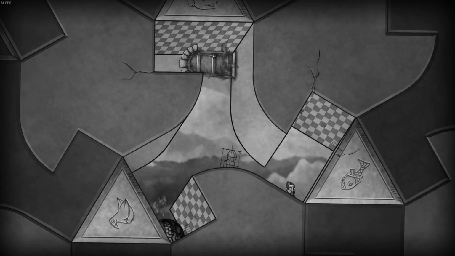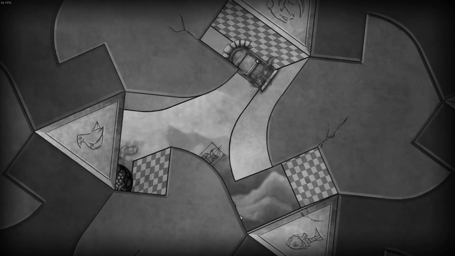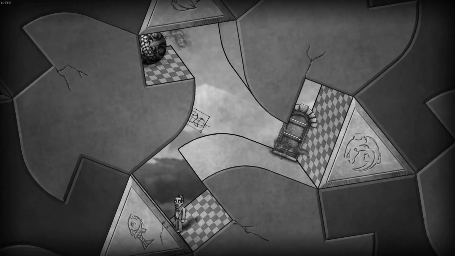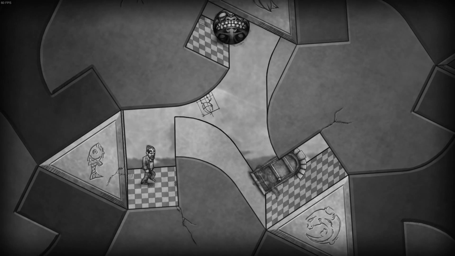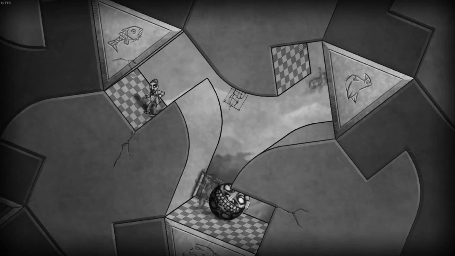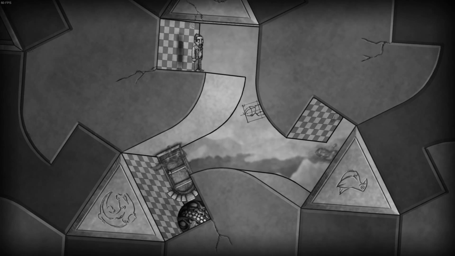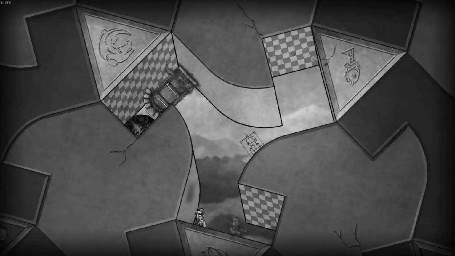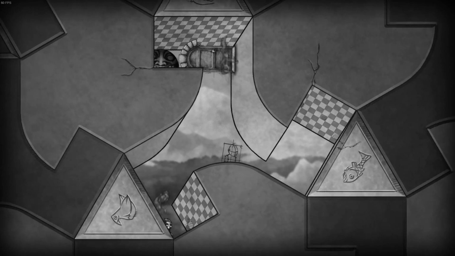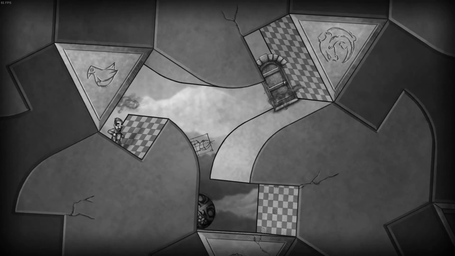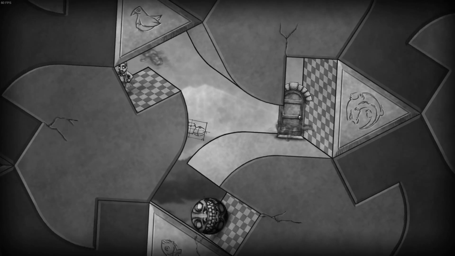Right, okay, so let's try it again. So obviously I've got to move the ball there. So maybe I want to go where the ball was just then. So let's try and get myself around here. It seems that is the case. So I have to spin and spin and spin. Yep, that is indeed what you have to do.